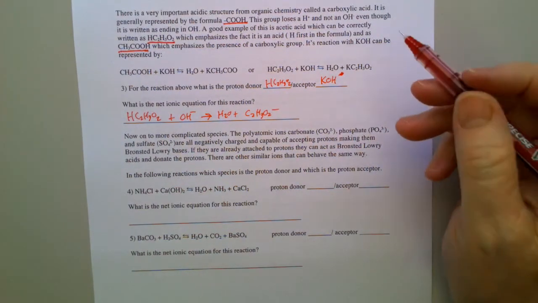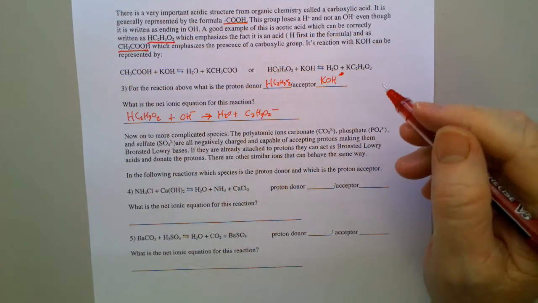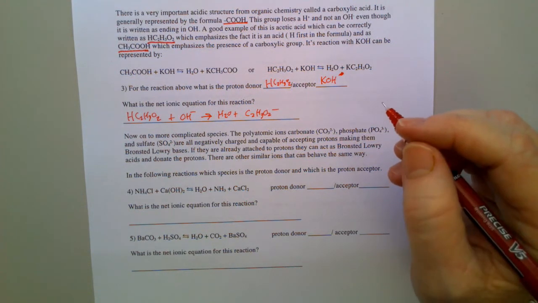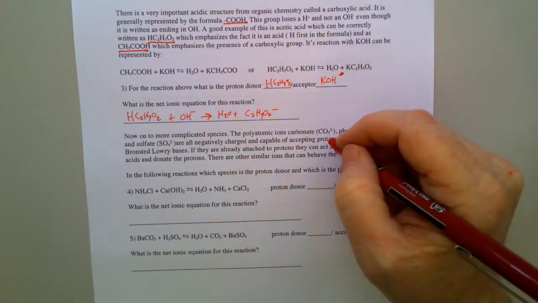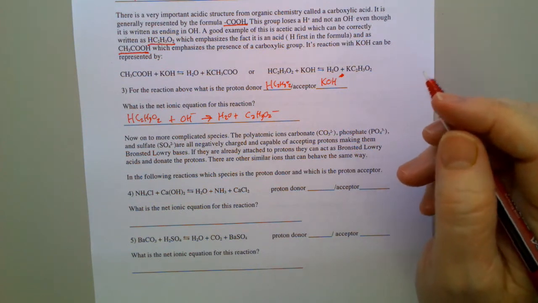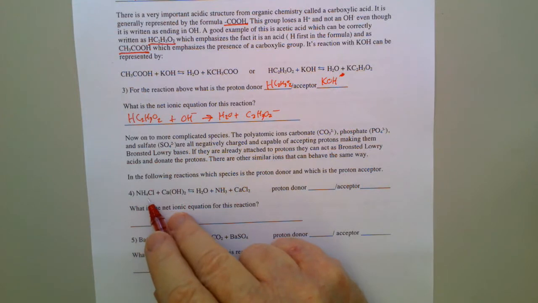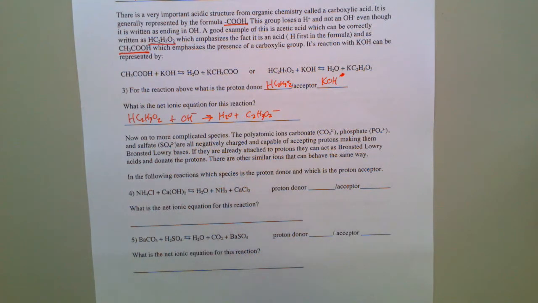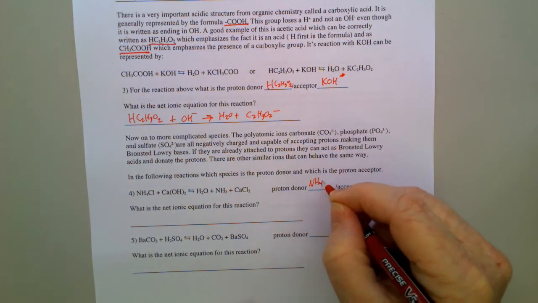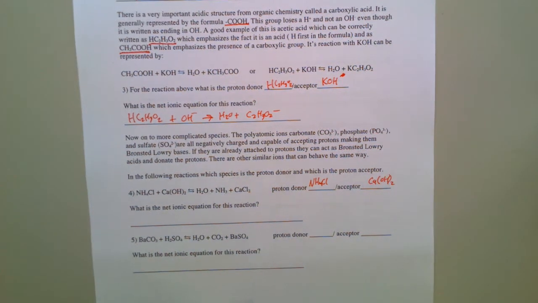Okay, so now we have some others here, carbonates, phosphates, sulfates, that can all be proton acceptors. They can all be basic, okay? Carbonate happens pretty often, okay? Hydroxides, same thing, okay? So here we have NH4Cl plus Ca(OH)2. Now, the proton donor is the NH4Cl. I know the acceptor is going to be the calcium hydroxide because it's got hydroxide.